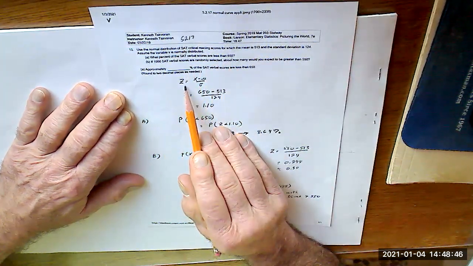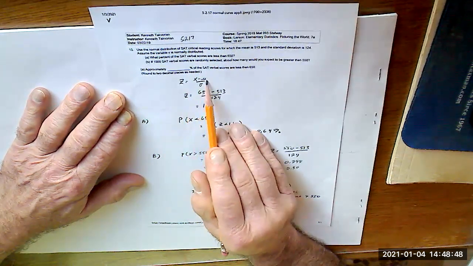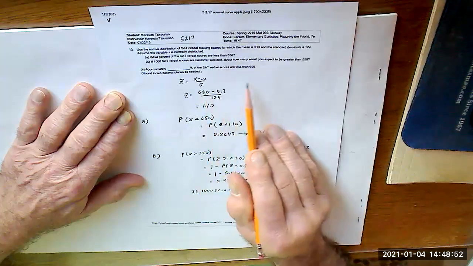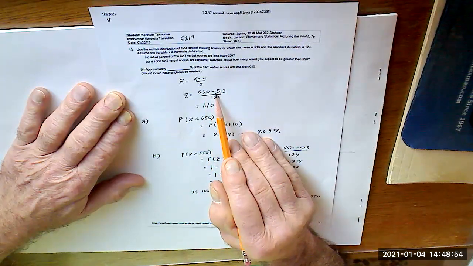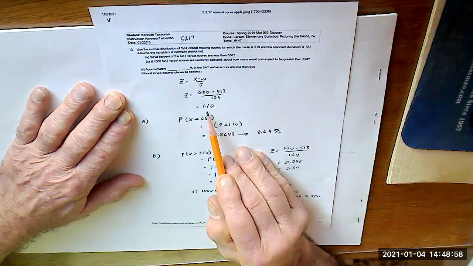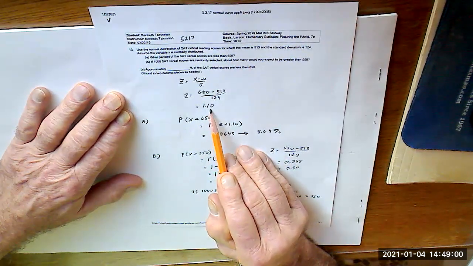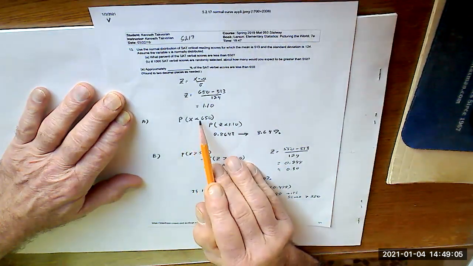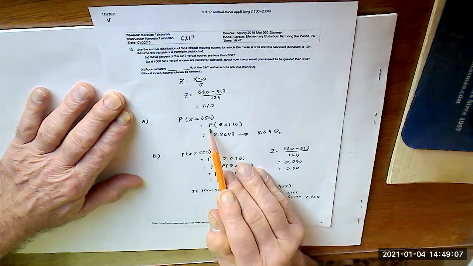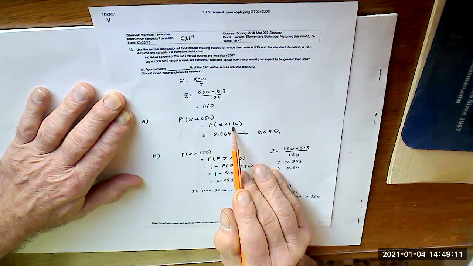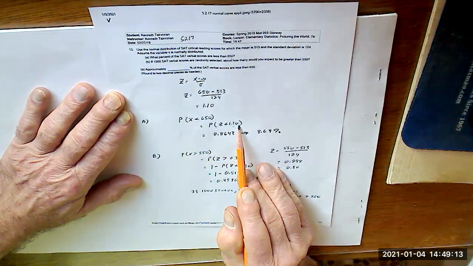Again, we need the conversion formula that z equals x minus mu over sigma. Plugging in the data value of 650, taking out the mean of 513 and dividing by sigma 124 gives me a value of 1.10. So the probability that the data value is less than 650 is equivalent to saying the probability that the z value is less than 1.10.